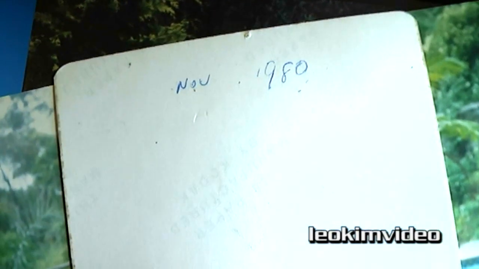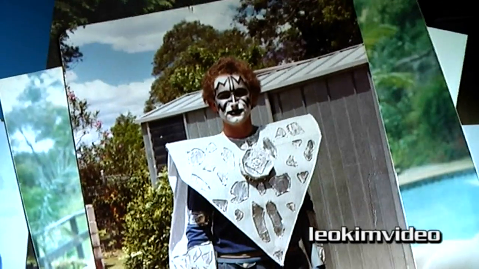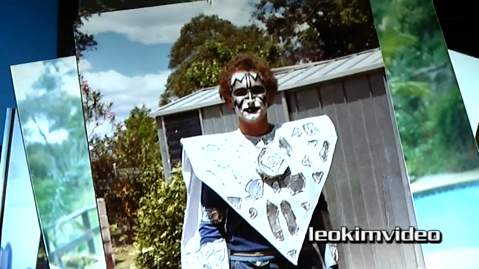Well, computers is a dry old subject, isn't it? Let's look at some photos, and the first one's marked November 1980. What was I doing back then in November 1980? Oh my goodness, I've got a costume on and I look like Ace Frehley. Yep, it was when the Kiss concert was in Sydney. I was 13, I think.